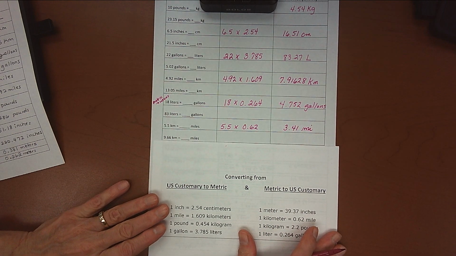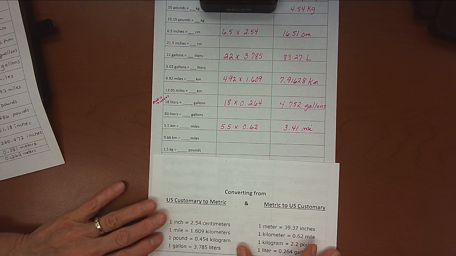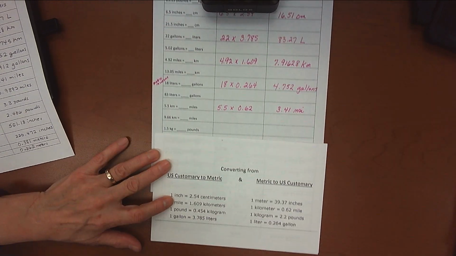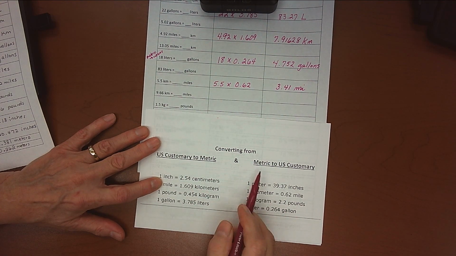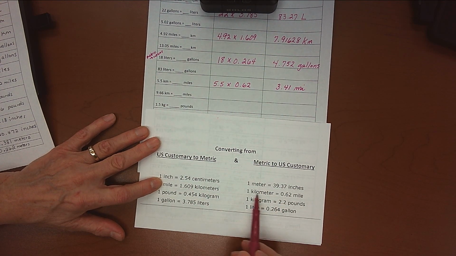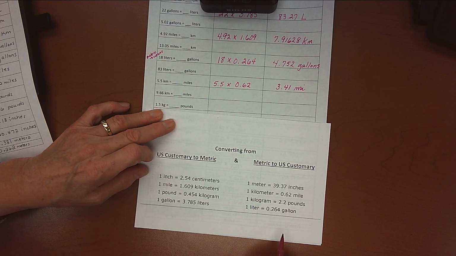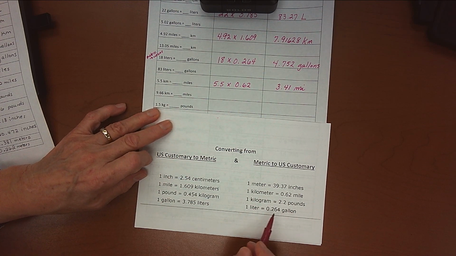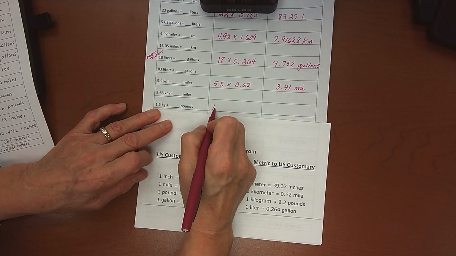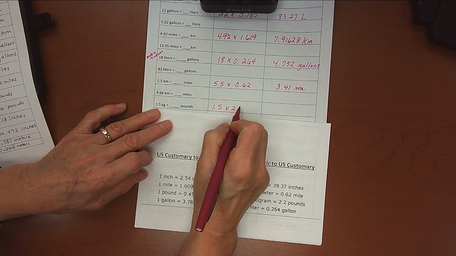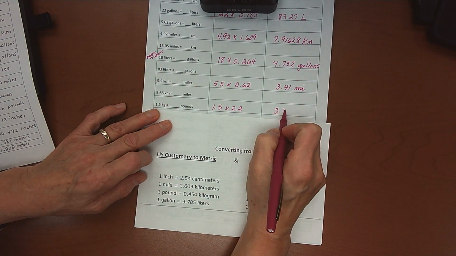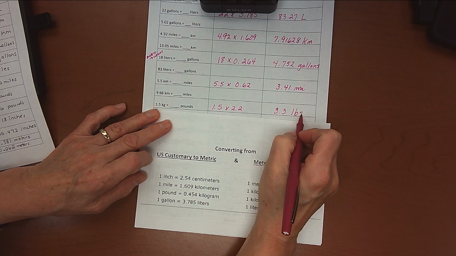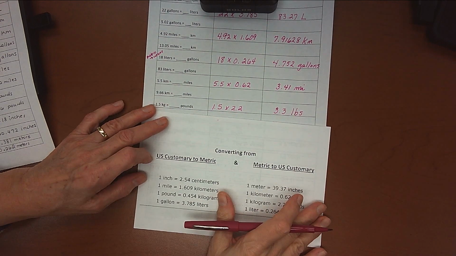All right, I'll have you do that one a little bit. 1.5 kilograms is how many pounds? Let's go down here and find kilograms to pounds. Again, we're going metric to US now, so we're looking for these conversions. 1.5 kilograms is how many pounds? We're going to take 1 kilogram is 2.2 pounds, so we're going to multiply here our 1.5 times our 2.2, and we will find out that that is 3.3 pounds. Abbreviation for pounds is LBS. All right, have you try that one?